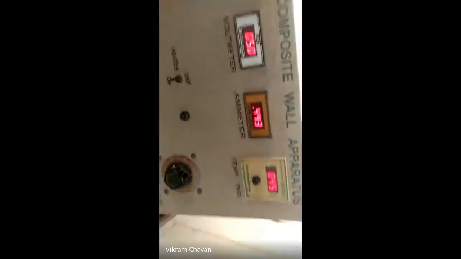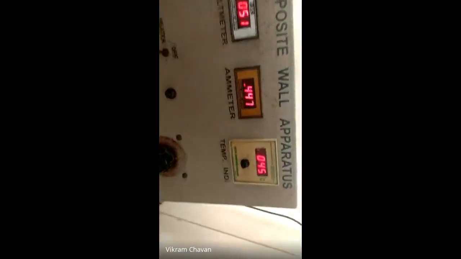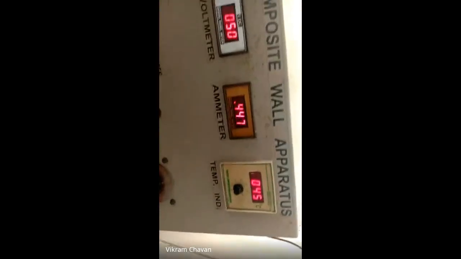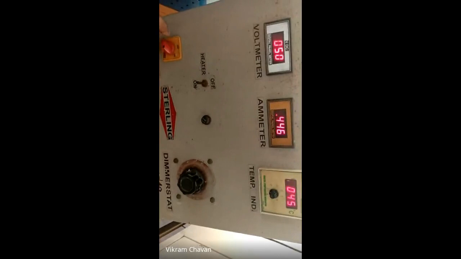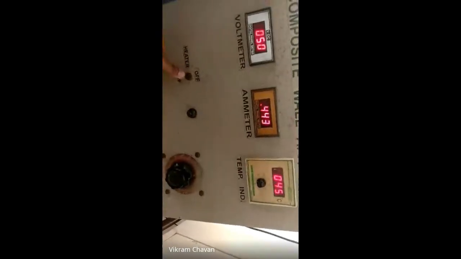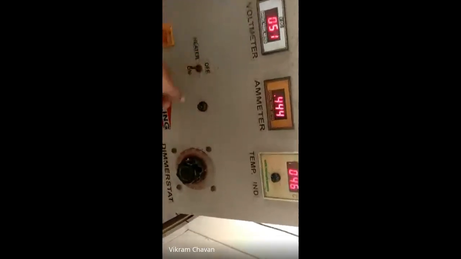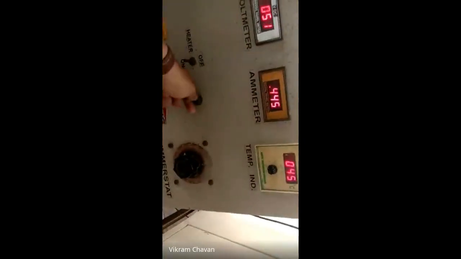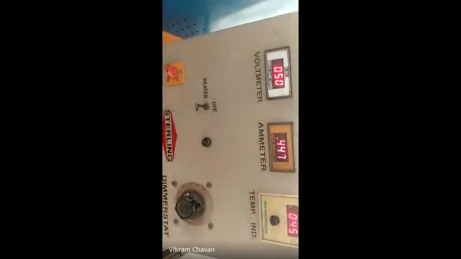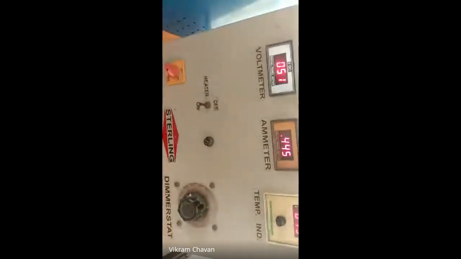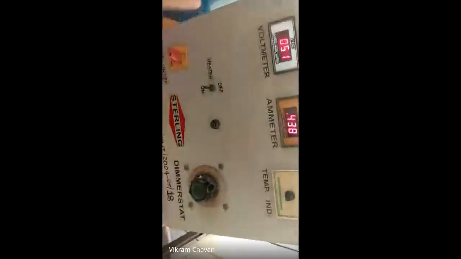First the main switch is started, then another main switch is provided for this particular experiment, which should be on. Then the heater switch is provided over here; if you move it downward, it will be on. Then a fuse is also provided, so if any problem happens, it will disconnect the main electricity supply to this instrument. In this manner this setup is there.